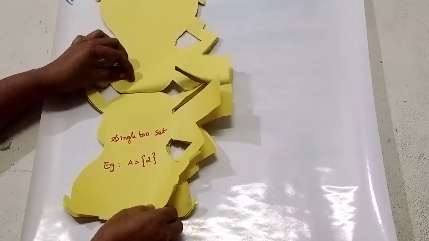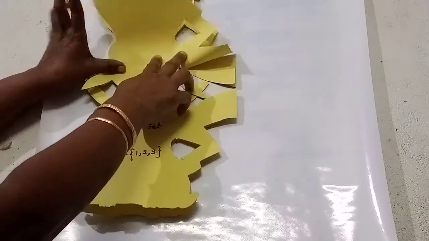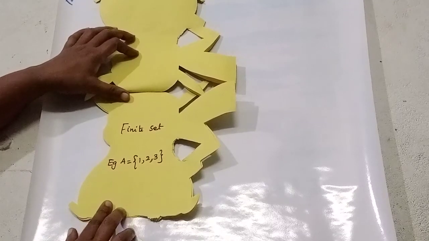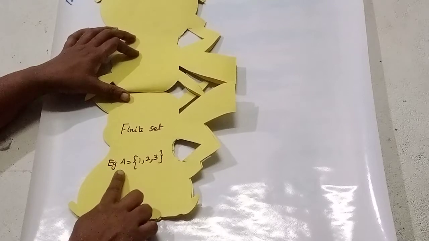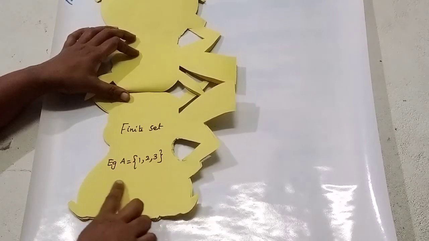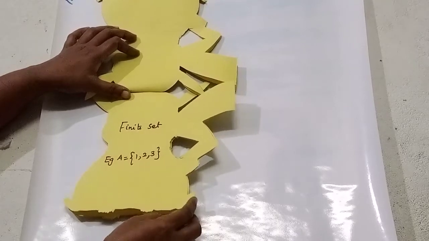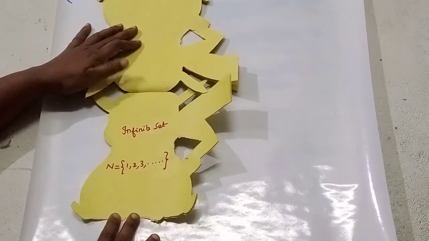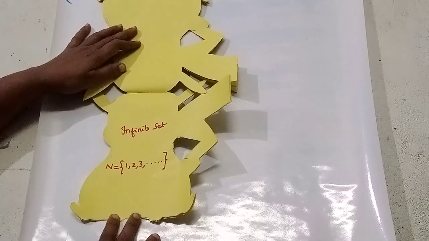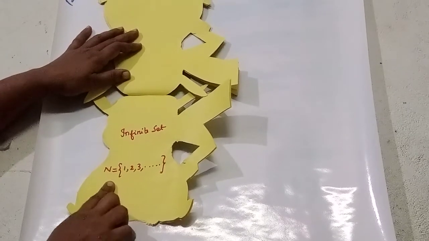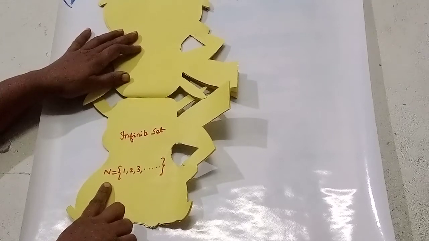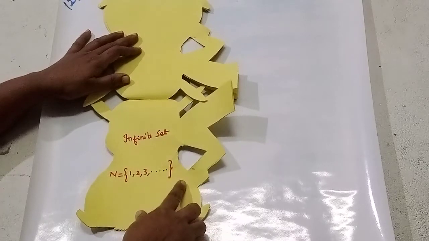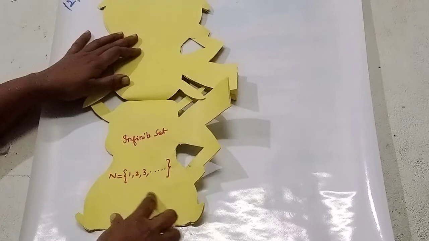Next type, finite set. A set having a countable number of terms. Example, 1, 2, 3. Any other elements we can choose. Next type, infinite set. For example, I have chosen here natural numbers. It starts from 1, and 1, 2, 3, etc. There is no end, so it is said to be an infinite set.